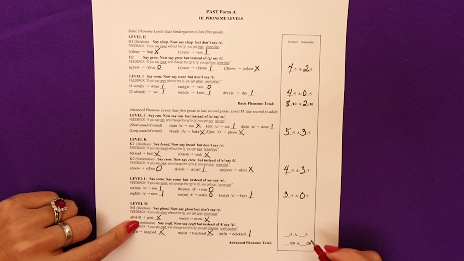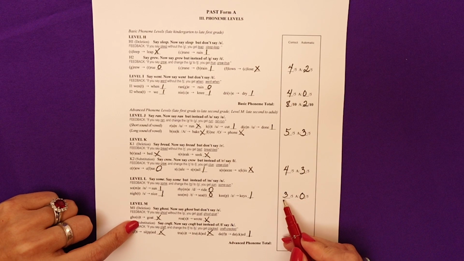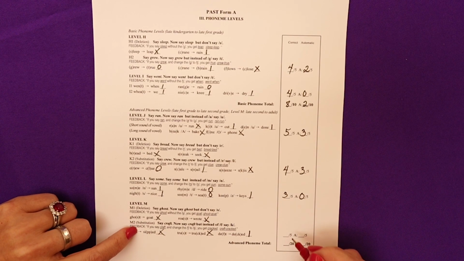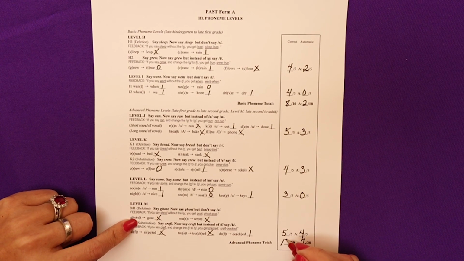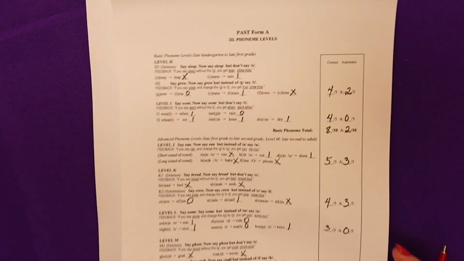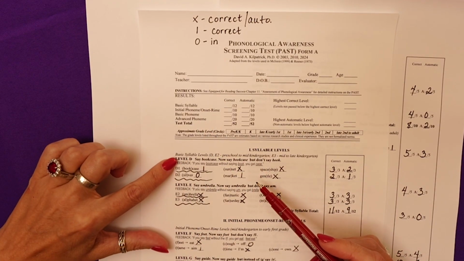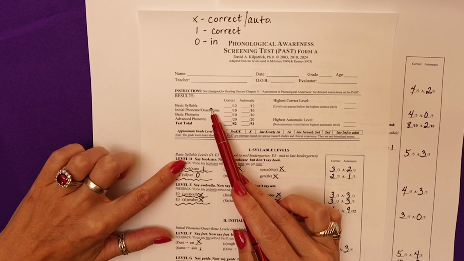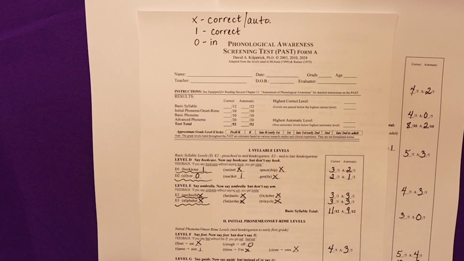Often your students, of course, will reach the ceiling before we end the test. And you would stop if that number was 0, 1, or 3 for a full section. Dan, of course, scored very, very well here. And then you're going to transfer your scores up here by section. Each section, section D is the basic syllable, and you will fill in those scores.